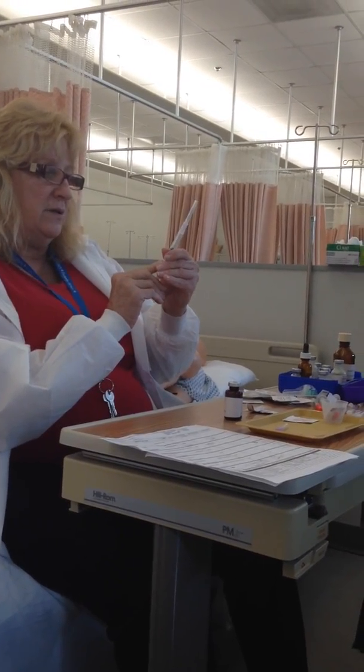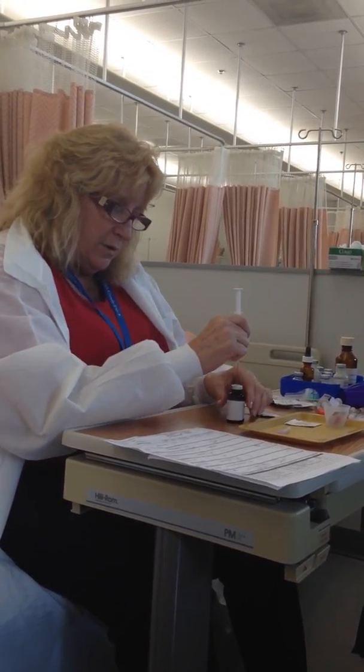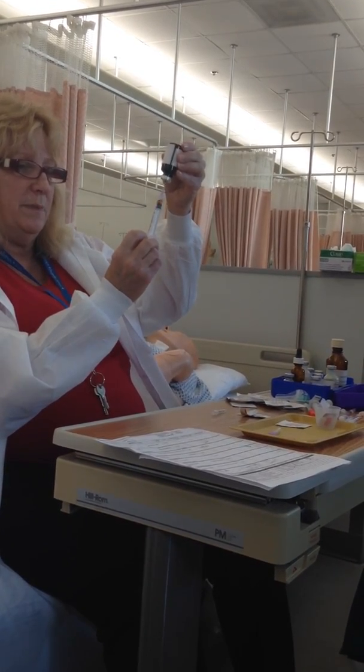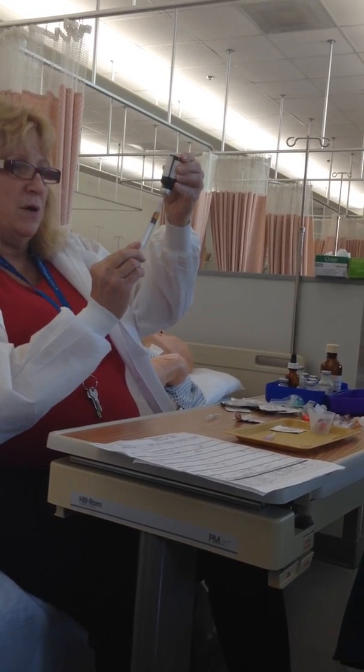And with Clafuran, since it's Z-Track, I'm going to get my 2 milliliters of air. I'm going to go into the vial, and this is the part that I watch you. You're not supposed to touch all up in here. And I watch you draw the medication.